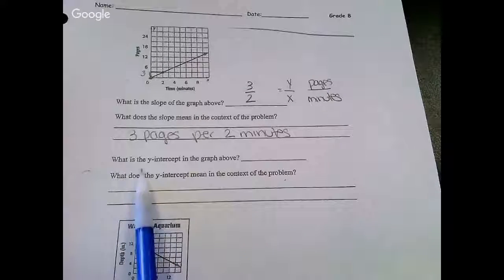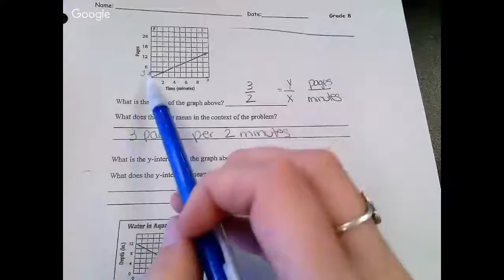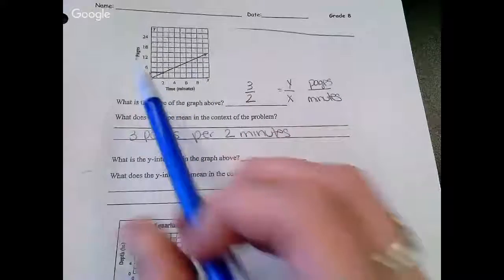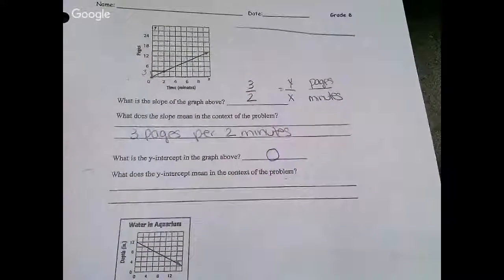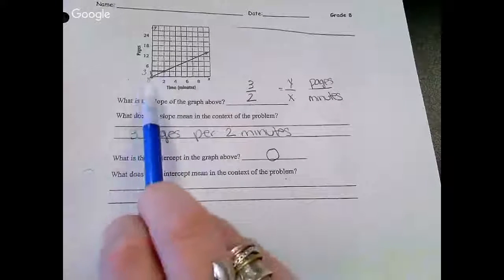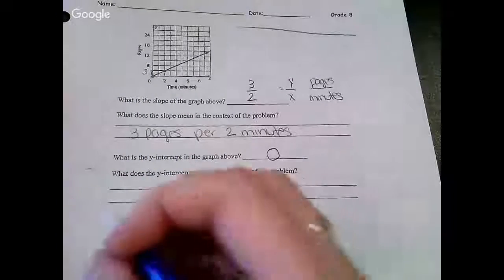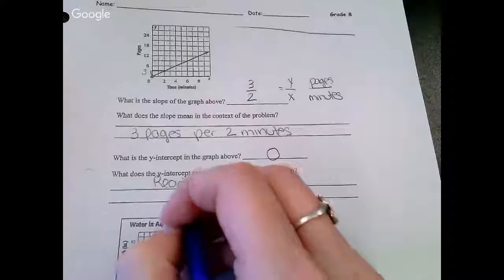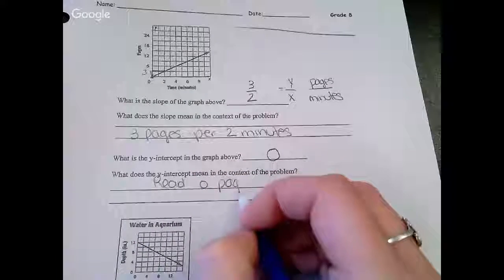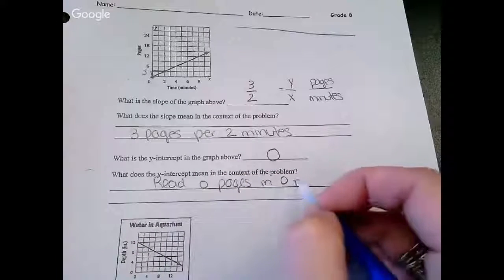So now looking at the next one, what is the y-intercept of the graph above? Well, our line crosses the y-axis at 0, so 0 is our y-intercept. What does that mean though? Well, that means that I read 0 pages in 0 minutes, right? So I read 0 pages in 0 minutes.